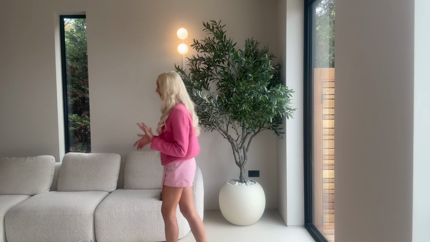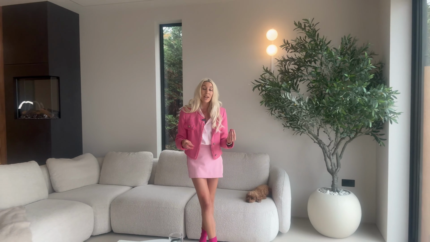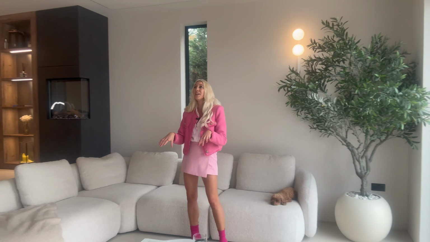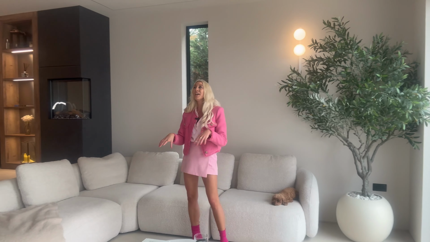So I guess a big question is, why are we all so obsessed with neutrals right now? Well, I guess we could look at a few things that are happening in the world. One is the news that we're receiving at the minute, it's all quite dark, it's all quite dull. We want to come home to a space that is a little bit warm, it's calming, it's spa-like.